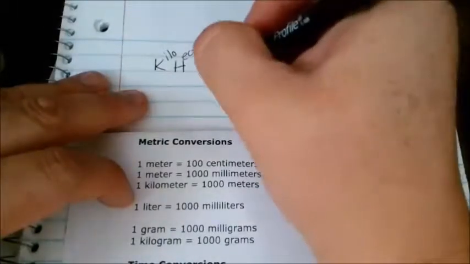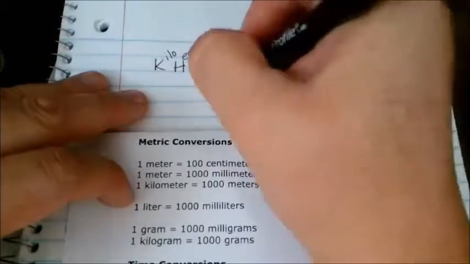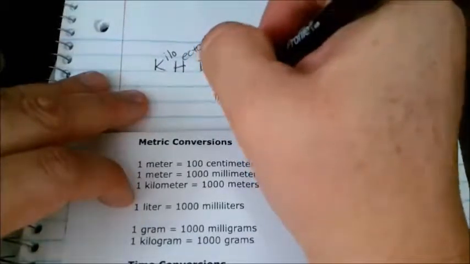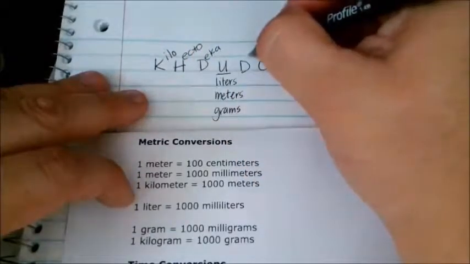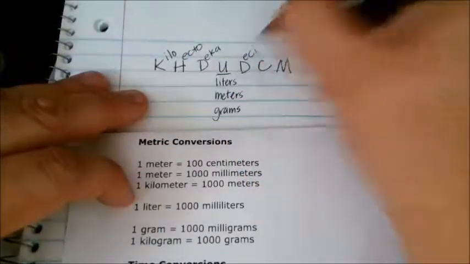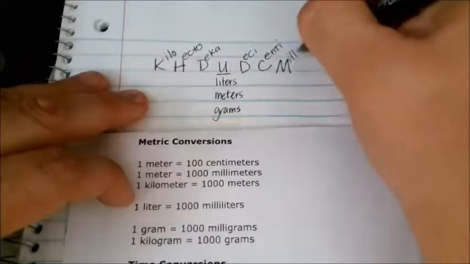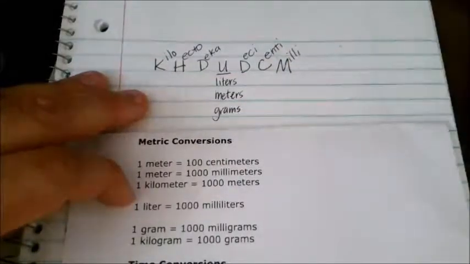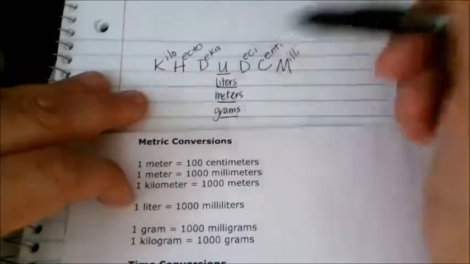These are the units. And the units, as I told you earlier, are liters, meters, and grams. And then this is deci, and this is centi, and this is milli. And all of these are prefixes, and the root words are either liters, meters, or grams.